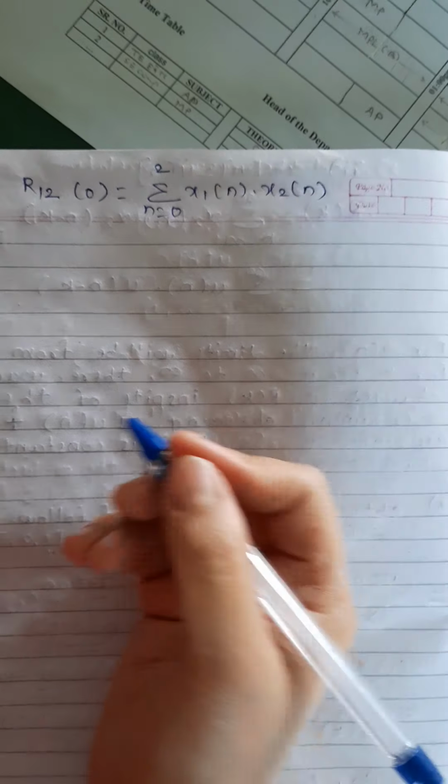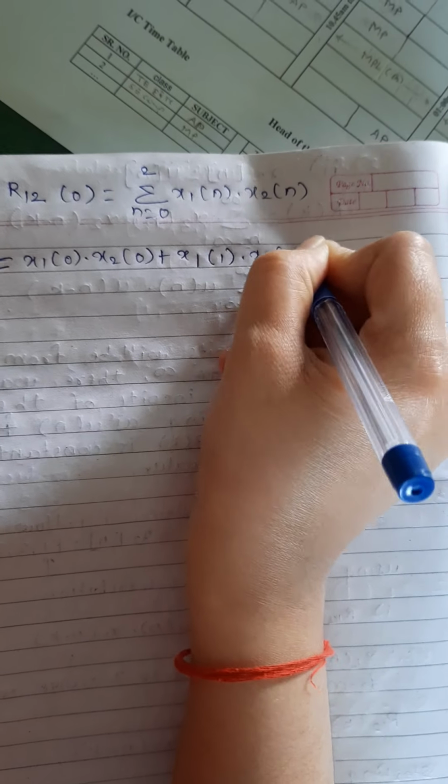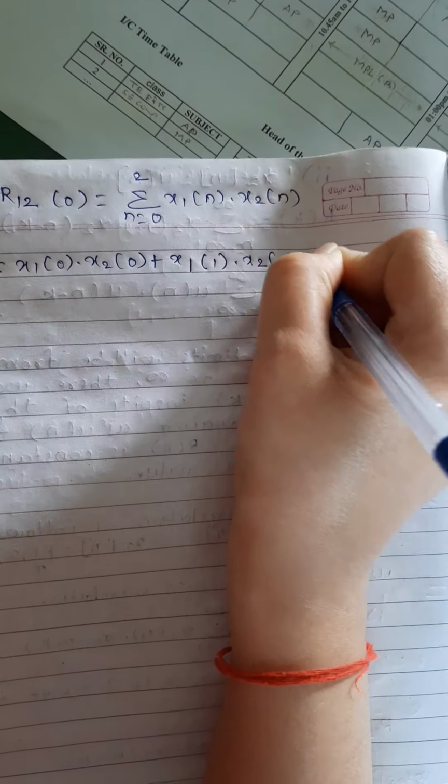So it becomes x1 of 0 into x2 of 0, plus x1 of 1 into x2 of 1, plus x1 of 2 into x2 of 2.